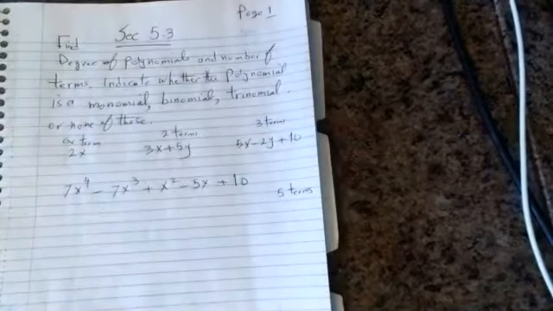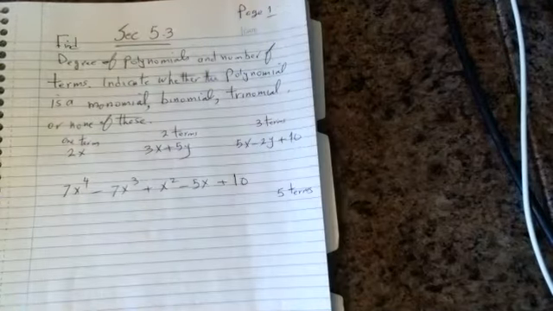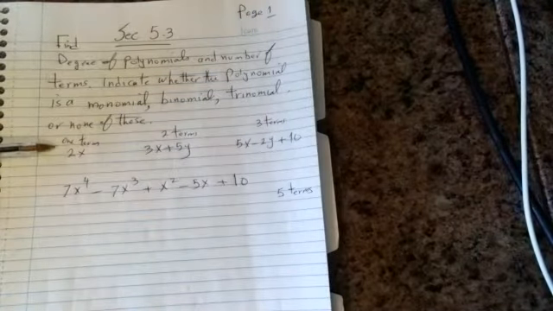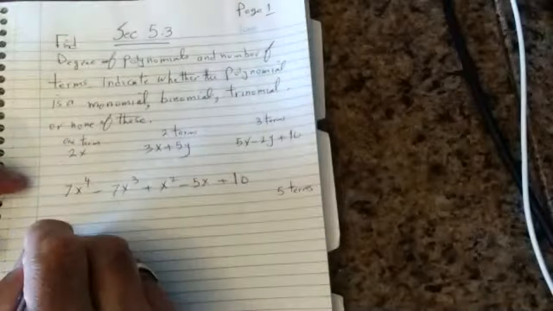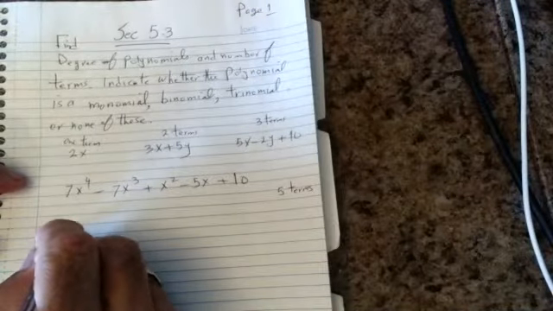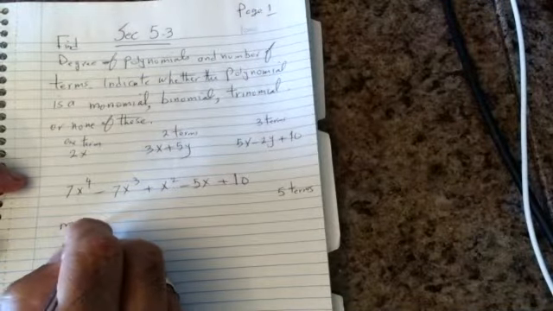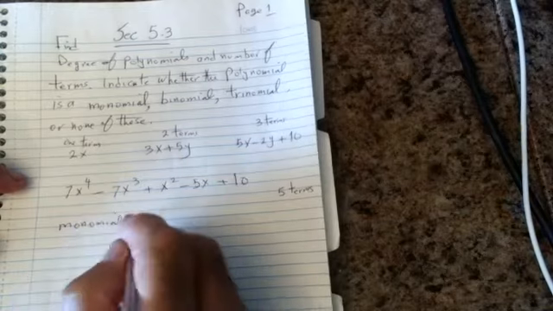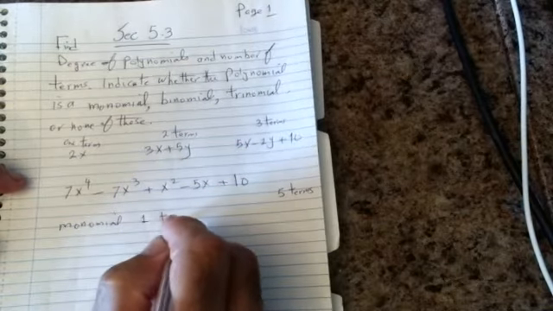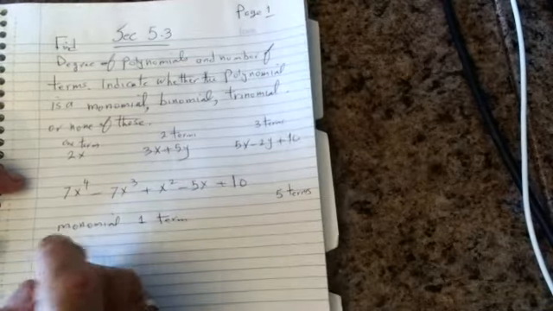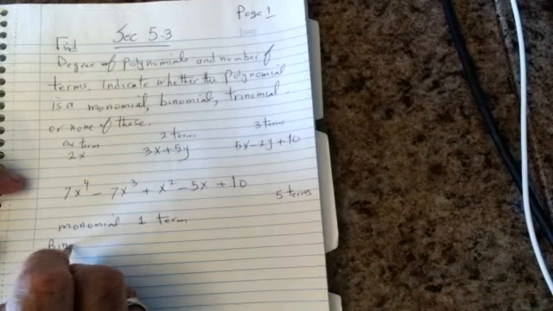And then we have different terminology for it. For one term, we call it monomial. Binomial is when you have two terms.